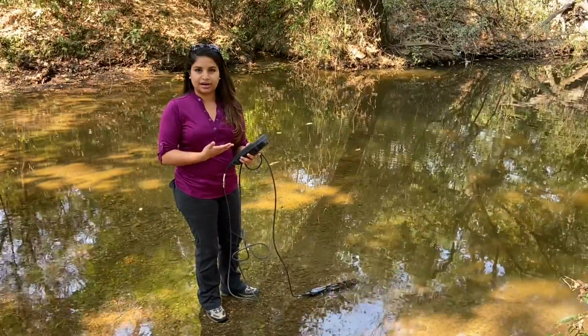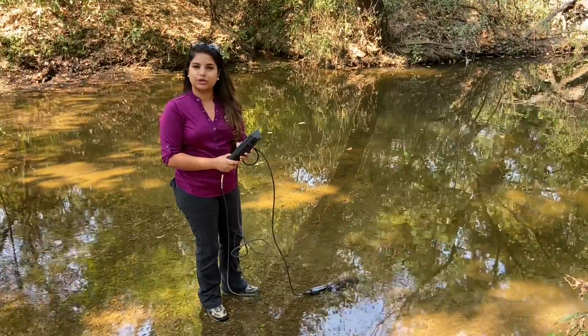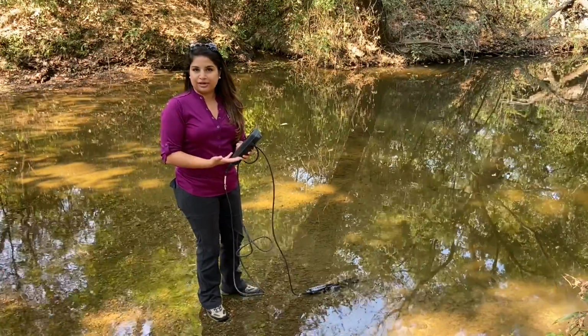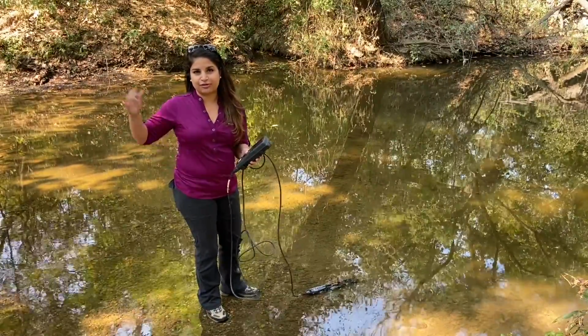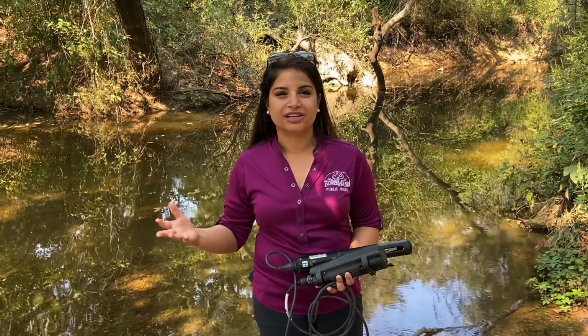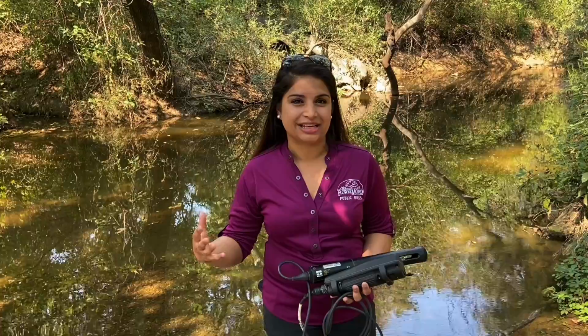And now it looks like my reading is stabilized. We'll go ahead and record this, and that will be our reading for this month of dry weather screening for this beautiful location. So that was a quick snapshot of how we conduct our regular dry weather screening event.